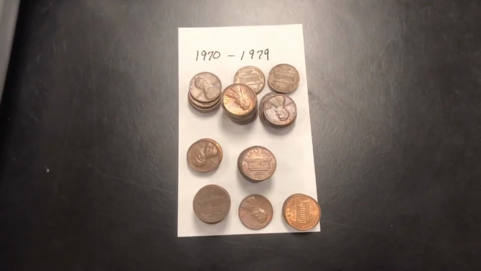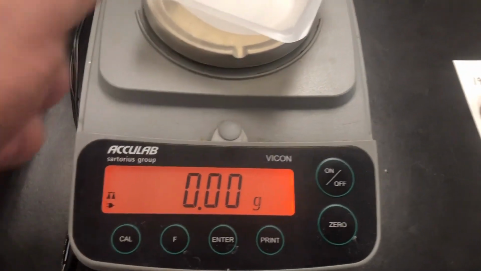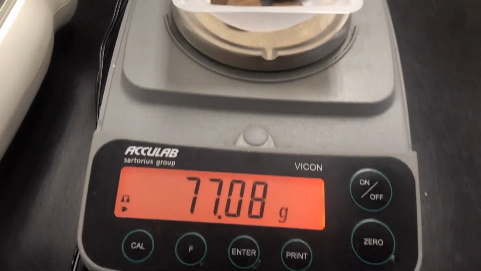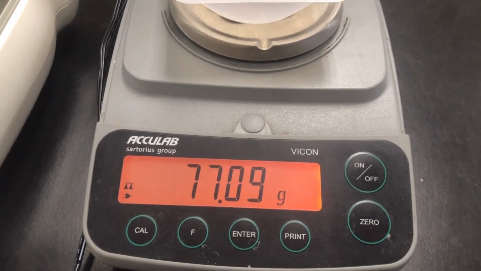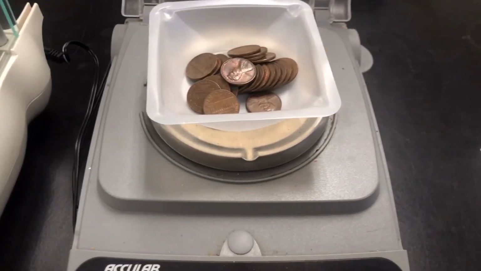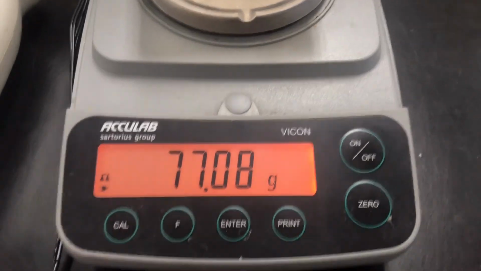Okay, so here we go, 1970 to 1979, this decade of pennies. We've got a brand new weighing boat. We're going to put in our 25 pennies. I had to make sure that my hands were dry to make sure we didn't get any extra mass in there. Okay, so this is a different mass.